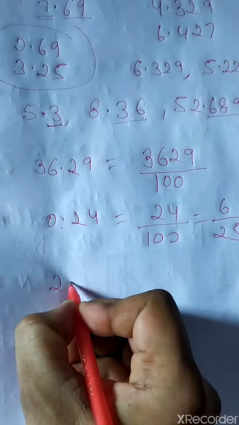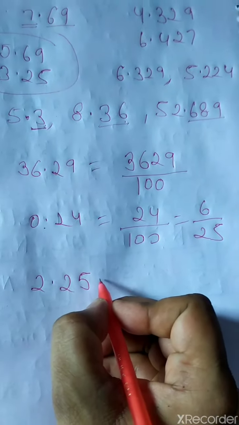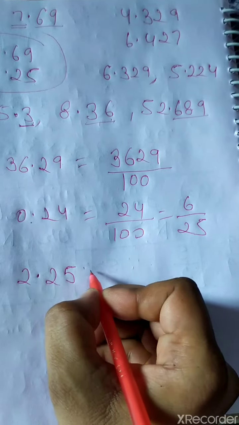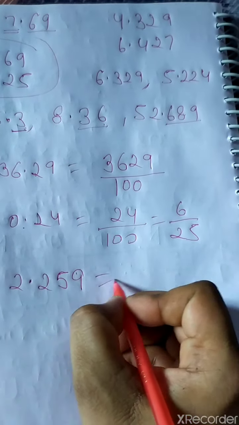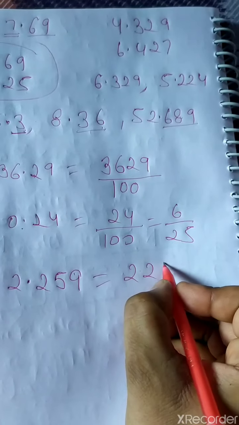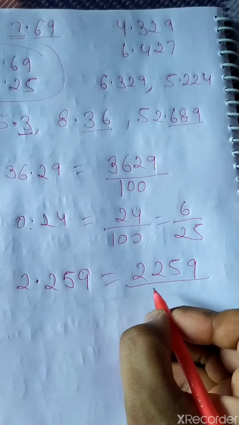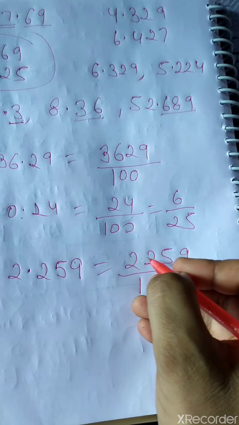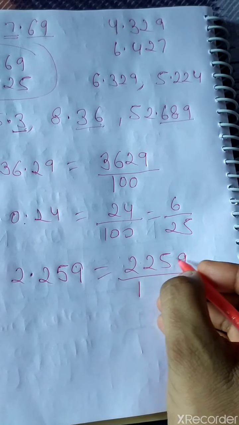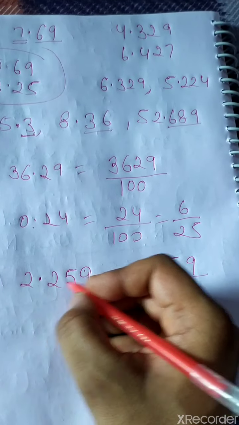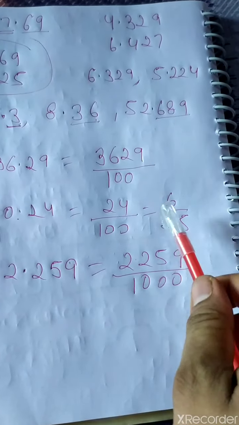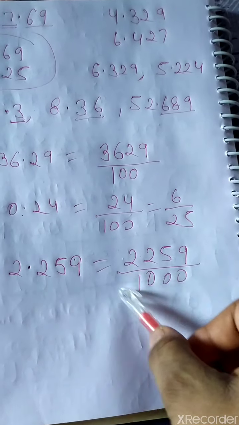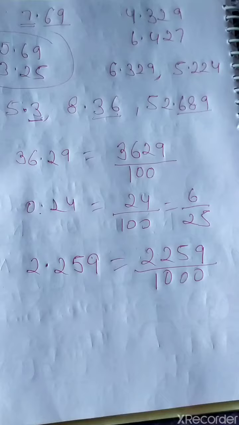Then if the number given is 2.259, then write 2259. Now this decimal point you have removed, then downside write 1. After that see how many decimal digits there are. 3 digits, then 3 zeros. Then see if numerator and denominator are divisible, then divide. Here not divisible, so that is the simplest form. So this way you can convert.